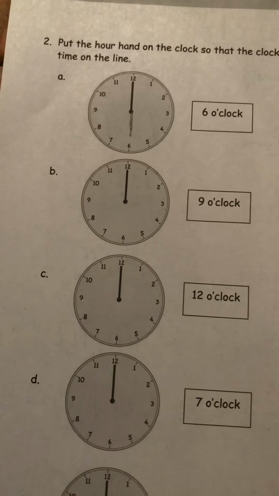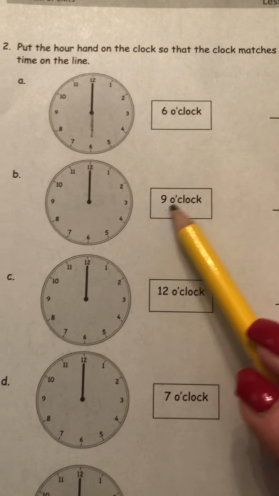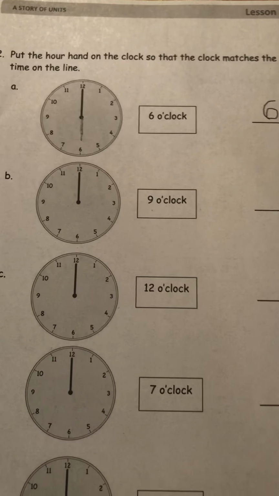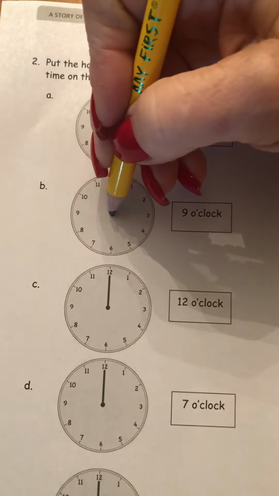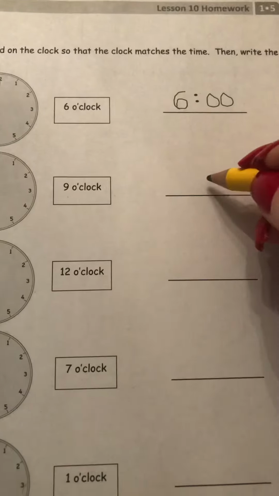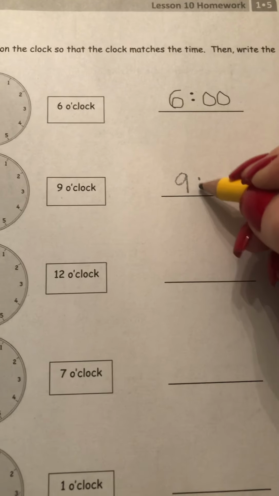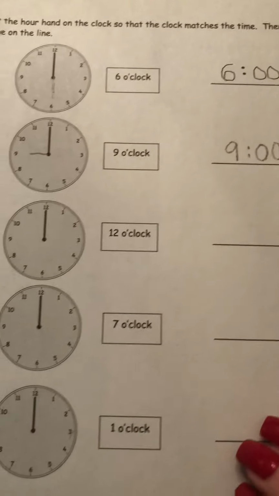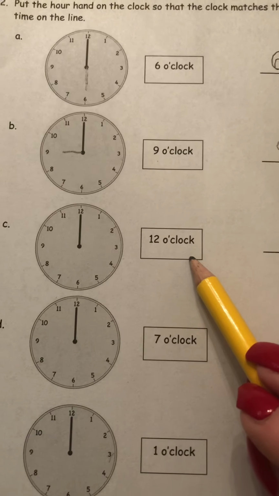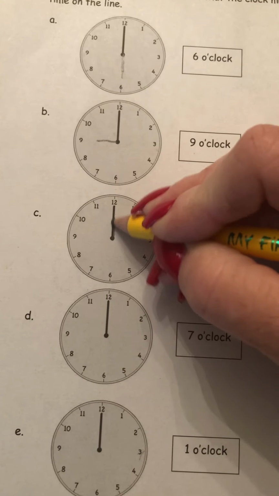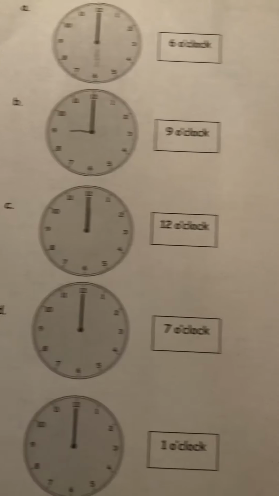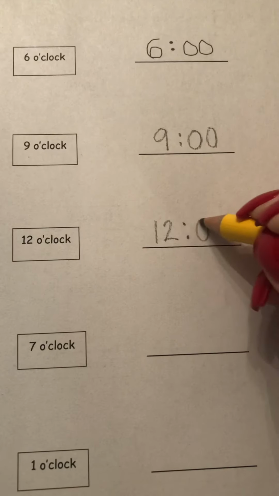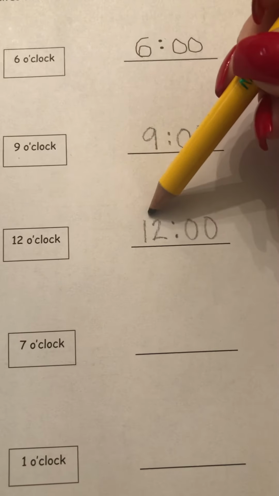So there's my 6 o'clock. The next one says 9 o'clock. Where do I point my shorthand? Draw it in. I'm going to draw it to the 9, and then I'm going to write the number 9 dot dot 0 0, and you read it 9 o'clock. 12 o'clock. I keep my shorthand pointing to the 12 too, so I just write it right over the top. When I write it in digital, it's going to say 12 dot dot 0 0, and you read it 12 o'clock.